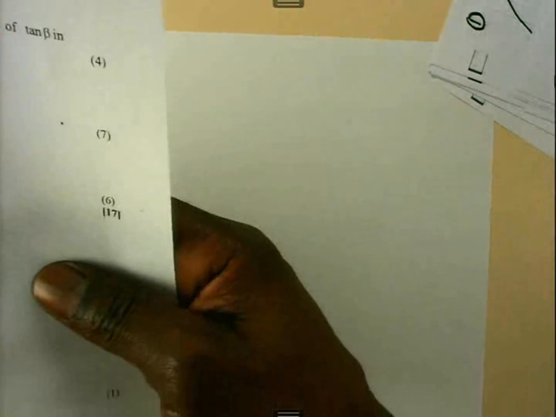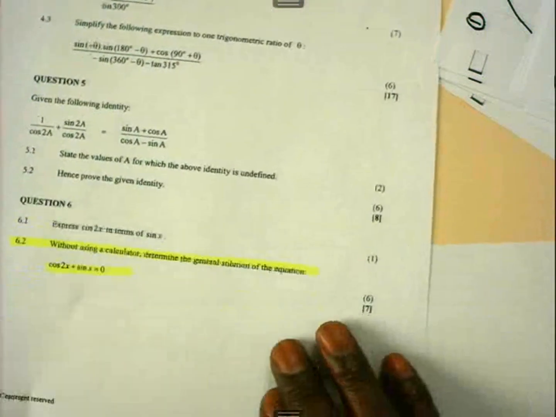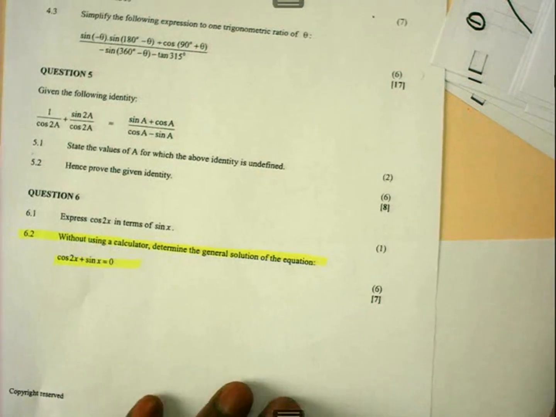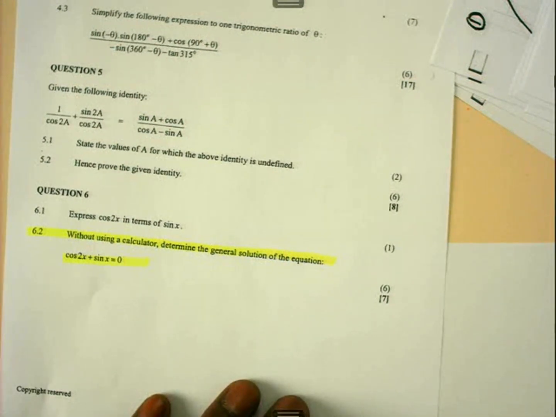Right, I think we must just pick one question here from the previous question papers and see how they ask this question. I've got the preparatory exam 2008, and I want us to focus on question 6.